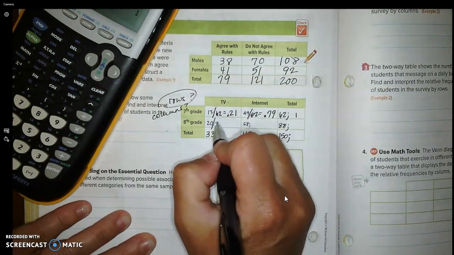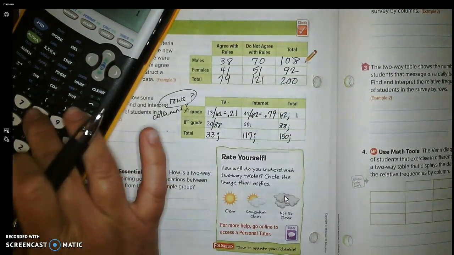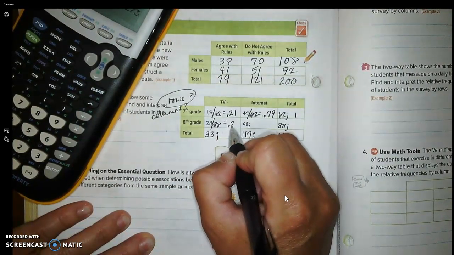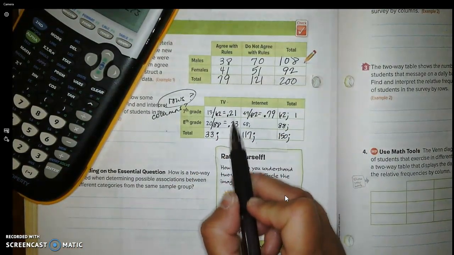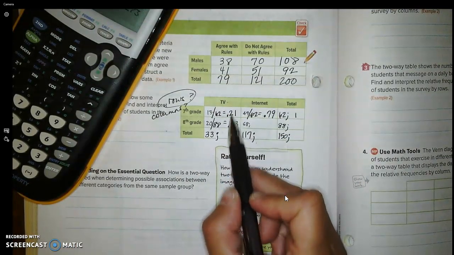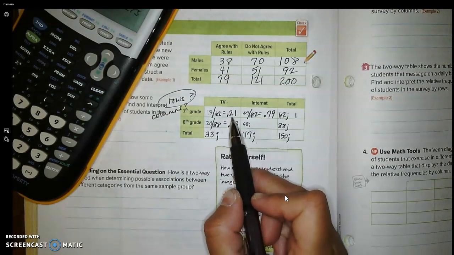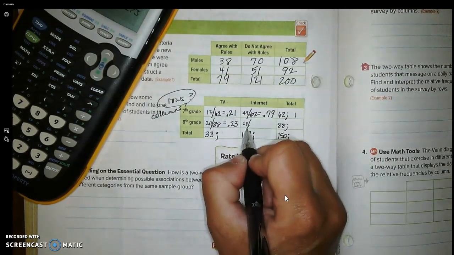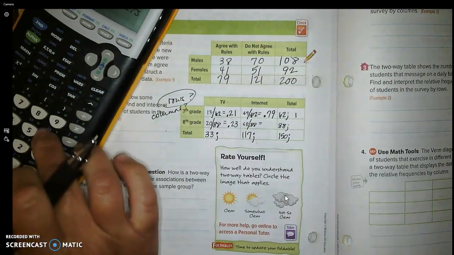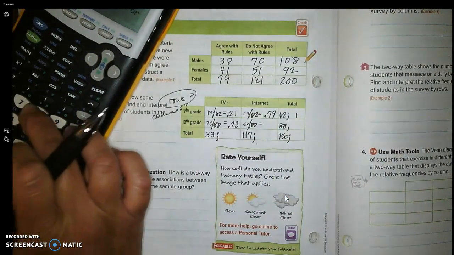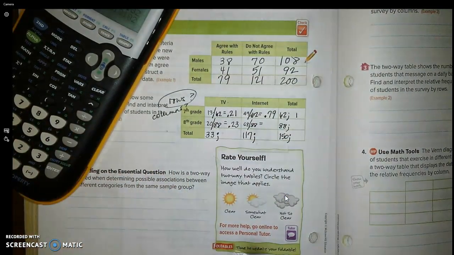Let's do 20 divided by 88, and we get 23. Notice these percentages are about the same, right? So about the same percent of 7th and 8th graders get their news from the TV. 68 divided by 88 gives us, oops, I must have typed in something wrong.